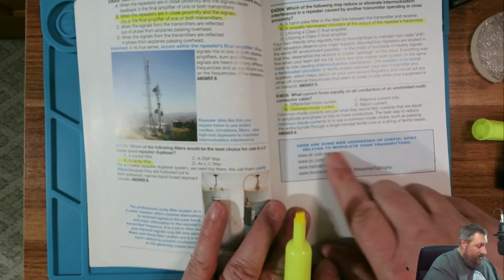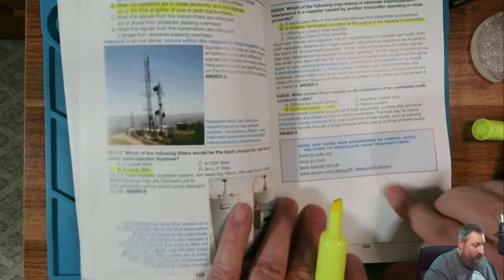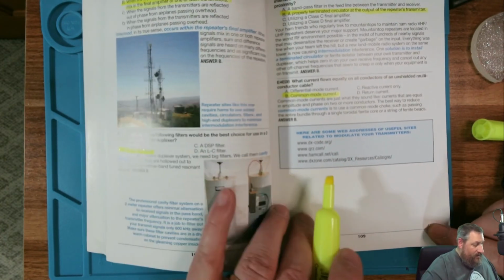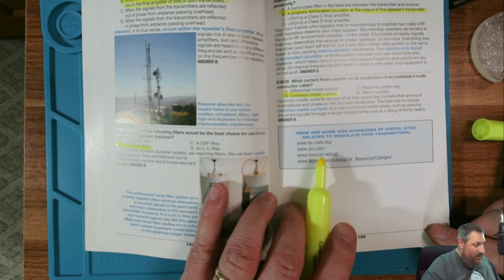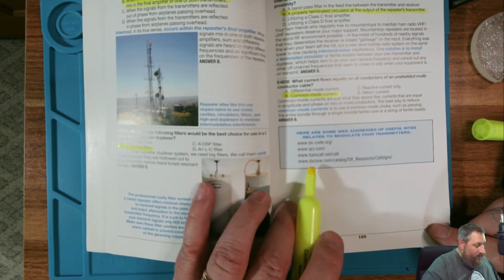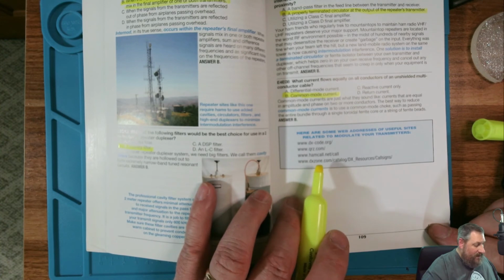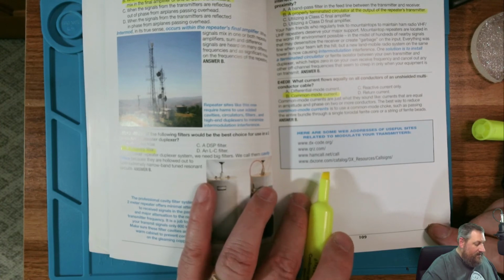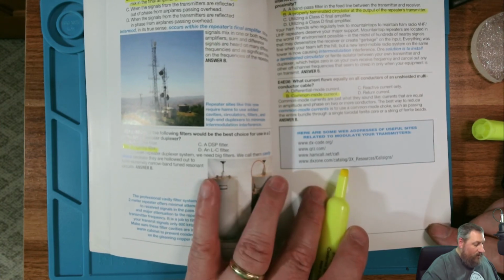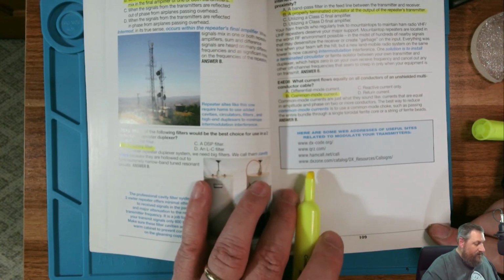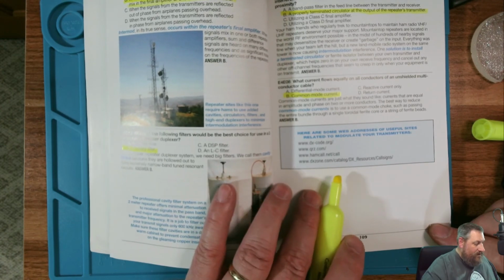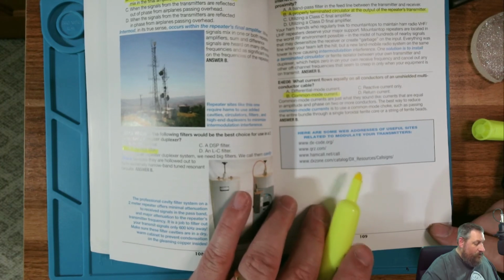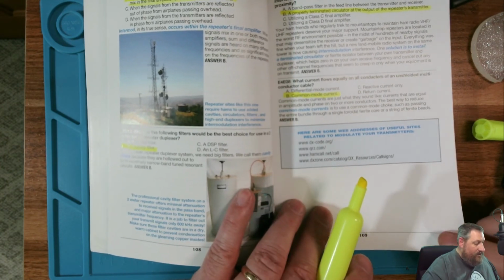And here are some web addresses of useful sites related to modulating your transmitters. There's www.dx-code.org, www.qrz.com, www.hamcall.net/call, and www.dxzone.com/catalog/dx_resources/call signs.